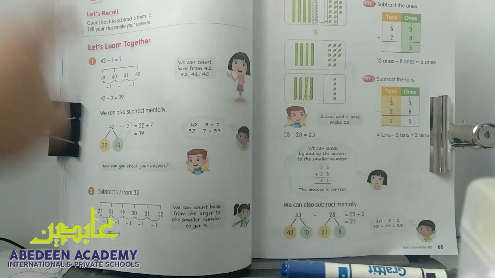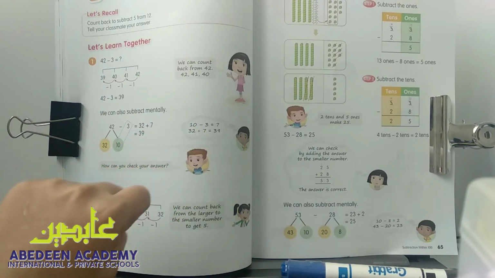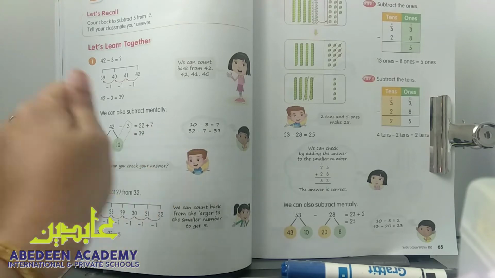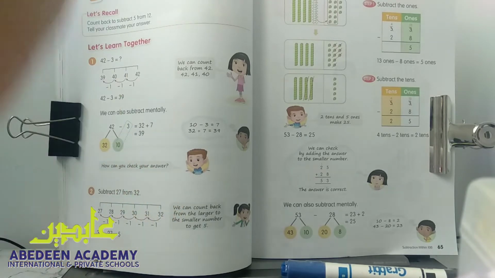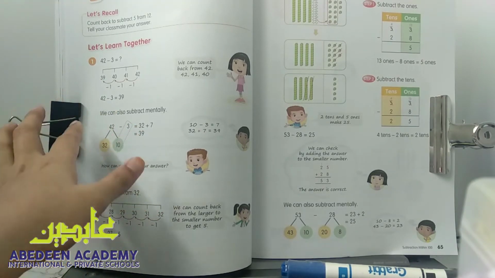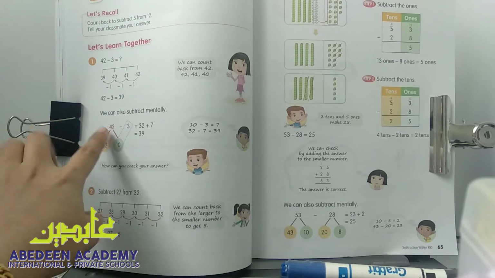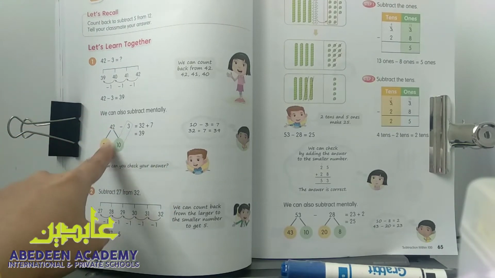Alright, this book also teaches you how to subtract mentally. Mentally means you don't write anything, you just think of another way to minus. So it says here, from 42 you can split it into 32 and 10, because 32 plus 10 equals 42.